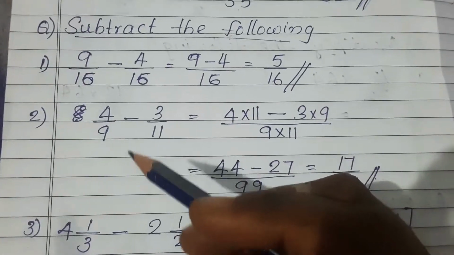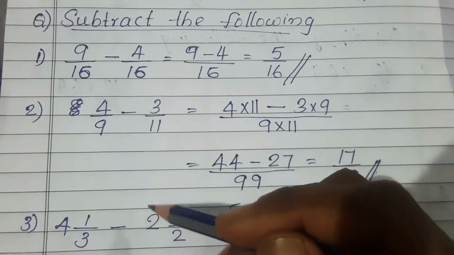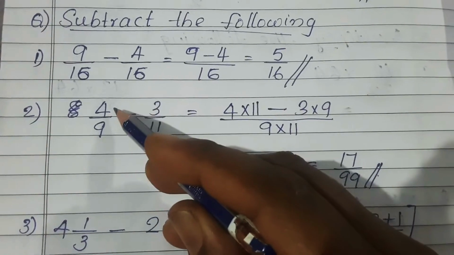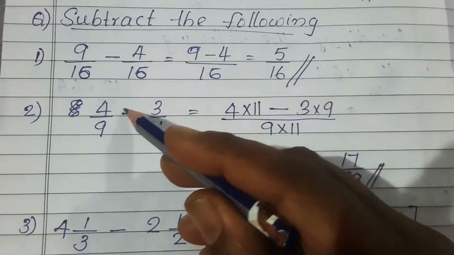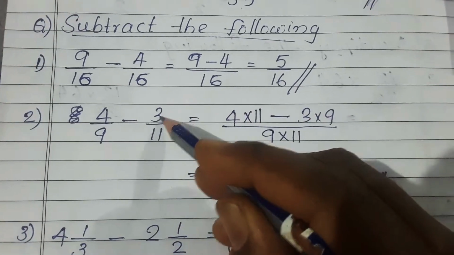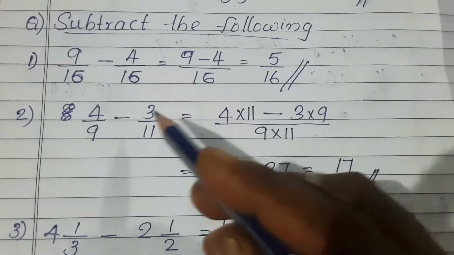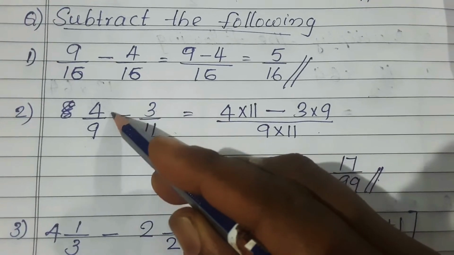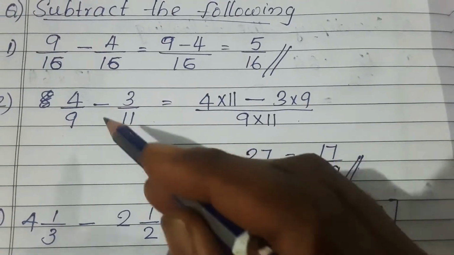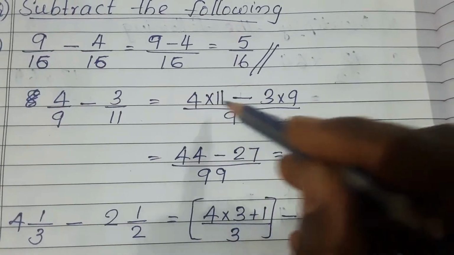Now, the next type is 4 by 9 minus 3 by 11. Here you can see both are unlike fractions, so it is subtraction of unlike fractions. As with addition of unlike fractions, here also you can take the cross products. That is 4 into 11 minus 3 into 9, and the whole divided by 9 into 11. Here the sign is minus, that's why we put a minus symbol in between. If it is plus, then you put a plus symbol between these two terms.